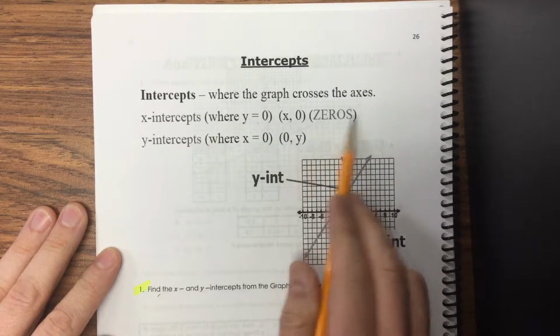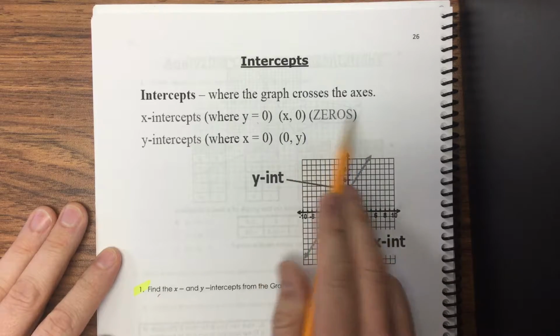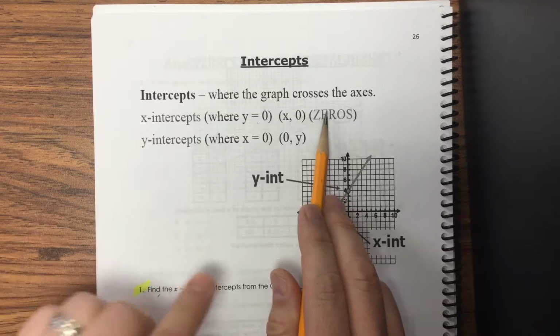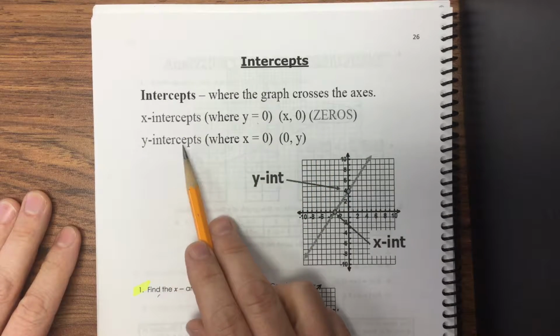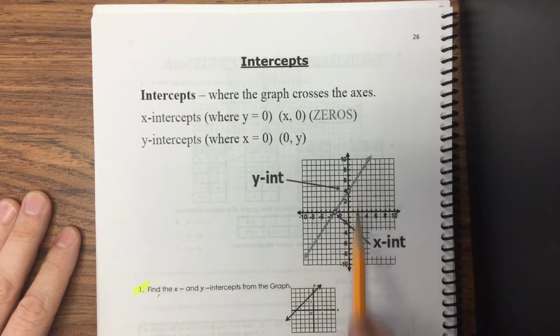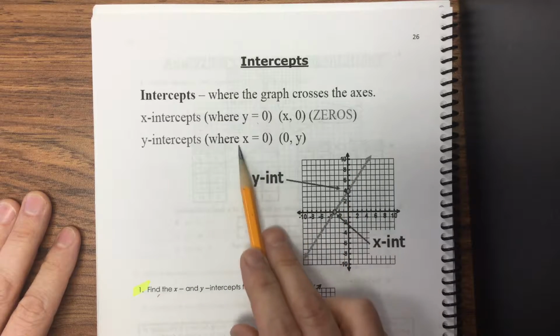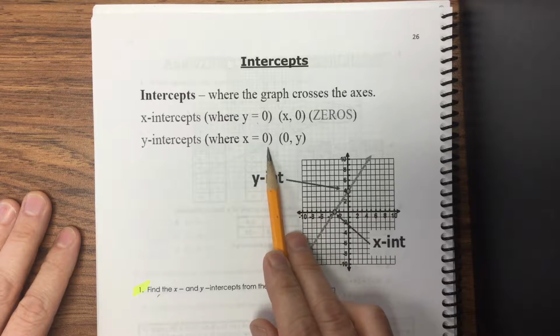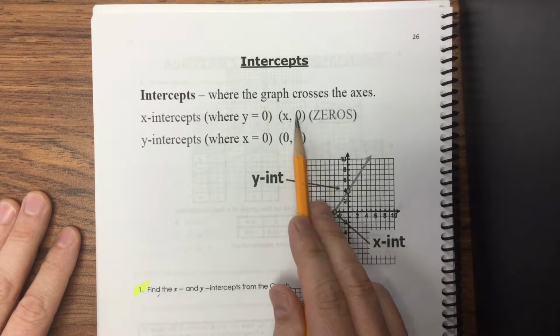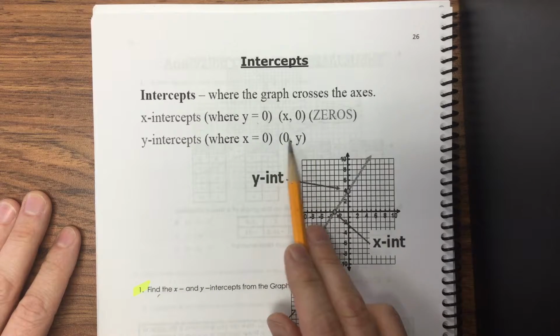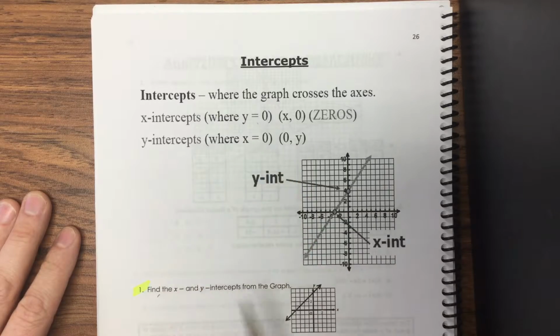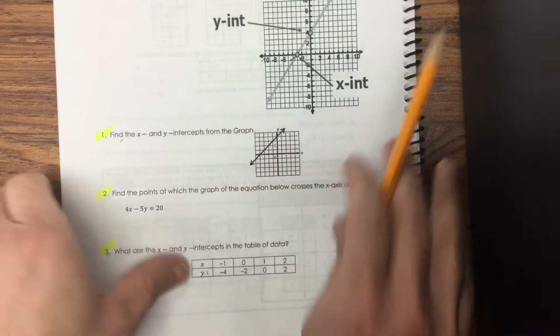Okay? We actually call these zeros. When we're doing especially parabolas, we call these roots, solutions, zeros, and x-intercepts. Okay, y-intercepts are where it crosses the y-axis. For that to happen, the value of x has to be 0. So when you look for the ordered pairs, you're going to look for a 0 for y when you have the x-intercept, a 0 for x when you're looking for the y-intercept. All right, let's practice right here.